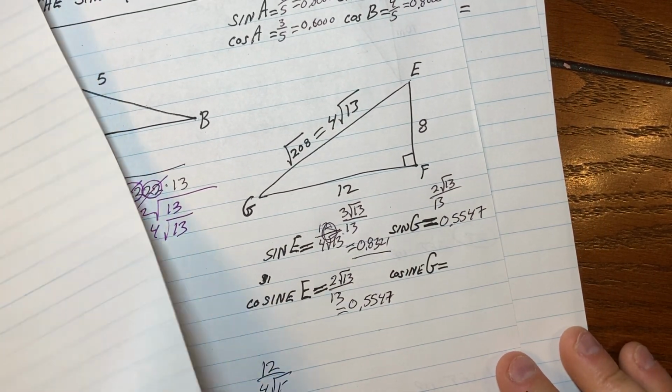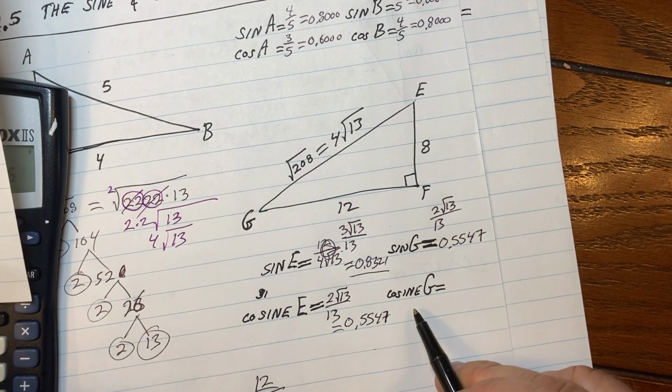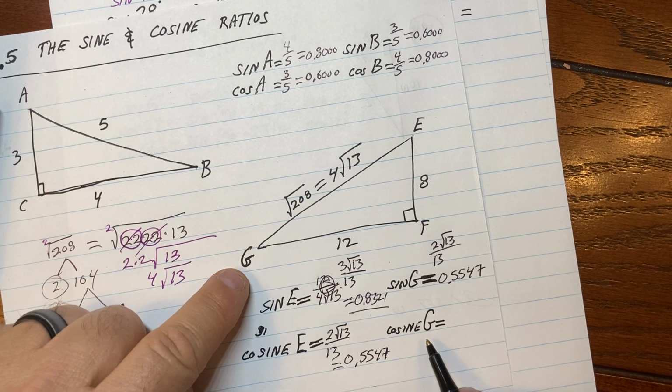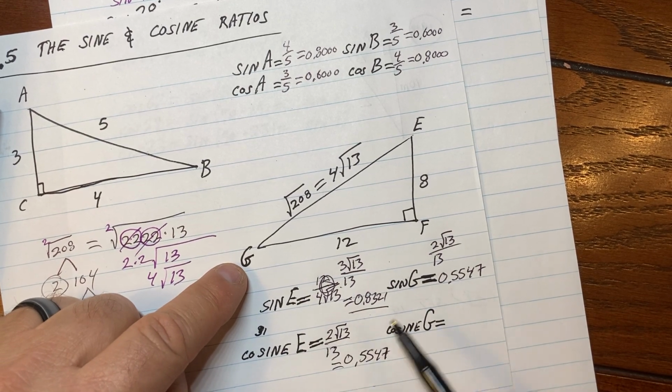Nice. Next one, cosine of G. It's not the OG, it's cosine of G. G. Your hair smells terrific.